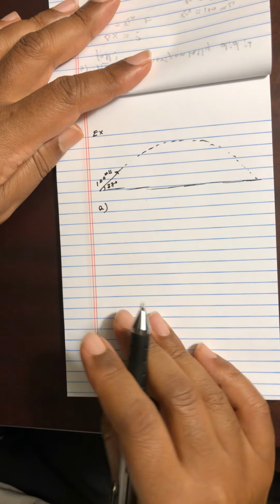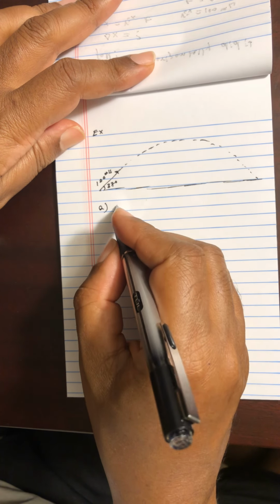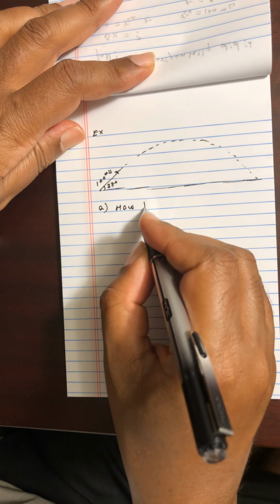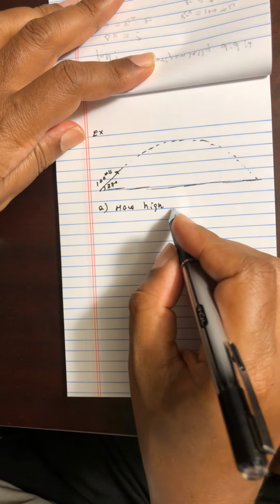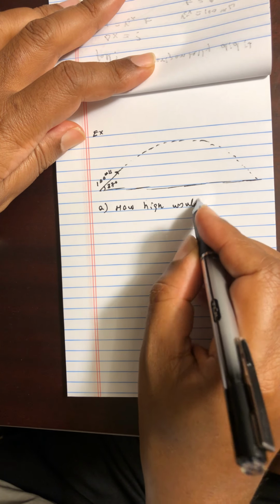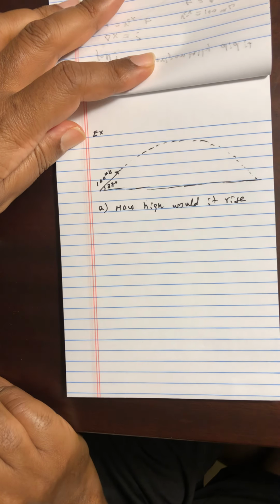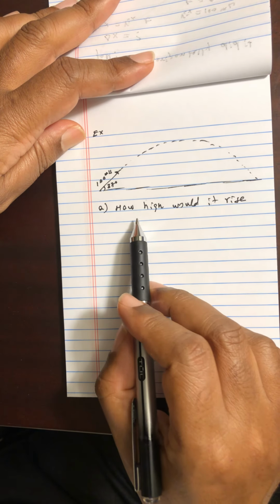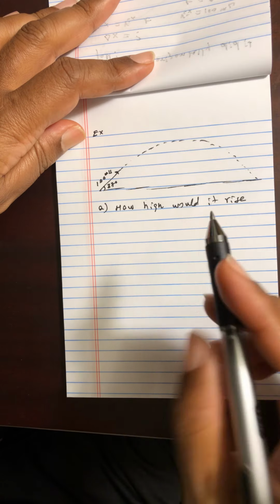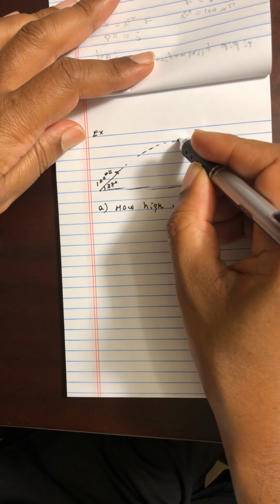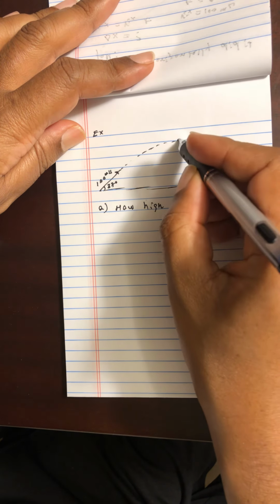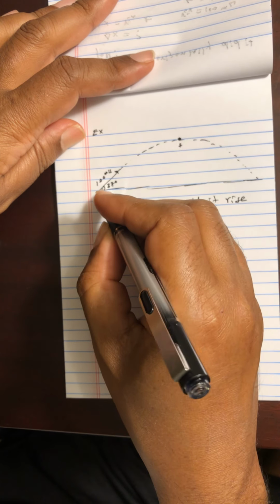Okay, so let's ask some questions. A, let's say, how high would it rise? Okay, now it's the problem that determines your initial and final point. So we're talking about this point over here. Okay, so this is my final point, this is my initial point.